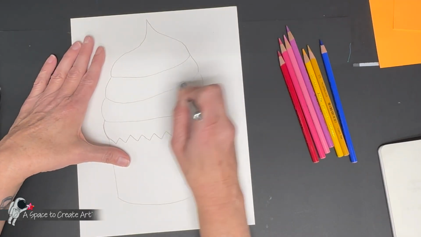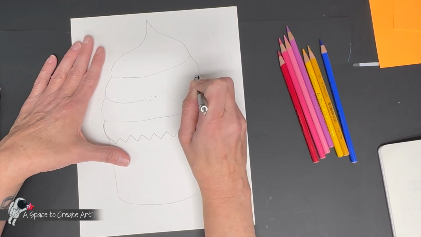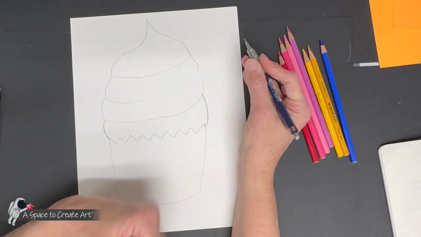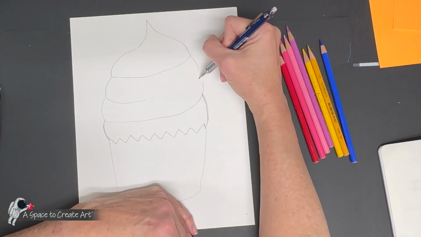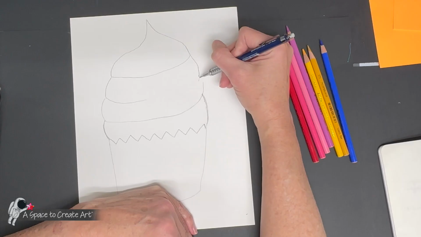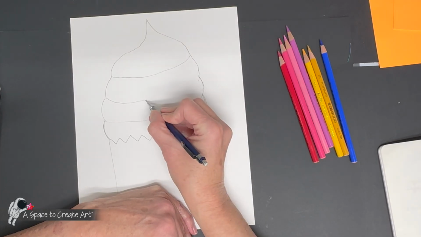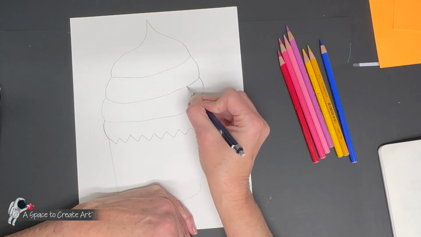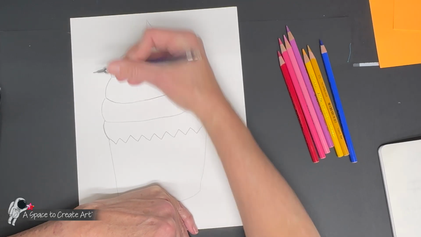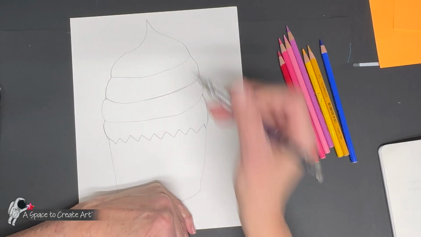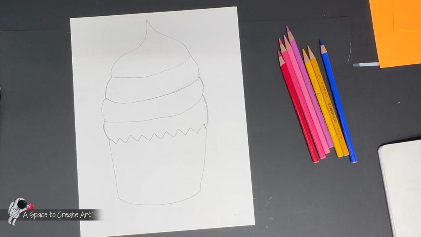Now I'm going to kind of correct one of my lines that I don't like, just to make it a little bit more even. And you can do this too, but don't be too critical. It'll look like a cupcake when you're done, I promise. So even if it's not perfectly rounded, not all cupcakes are.